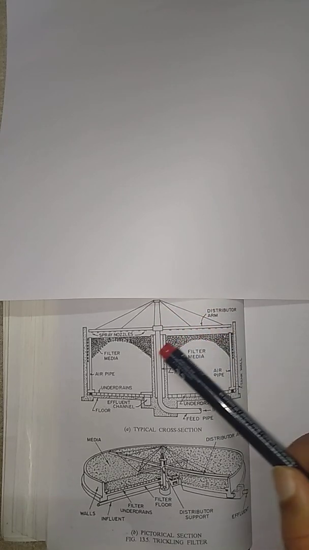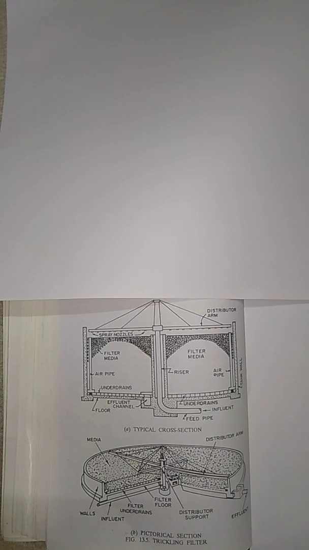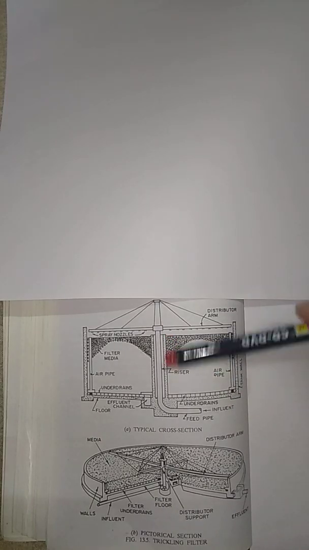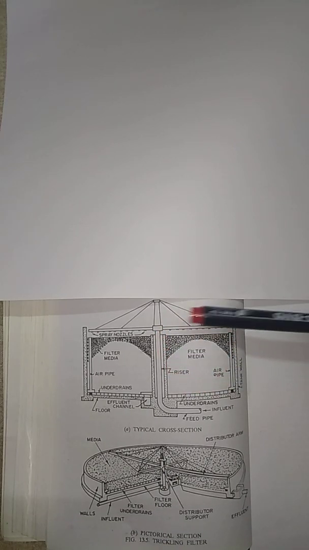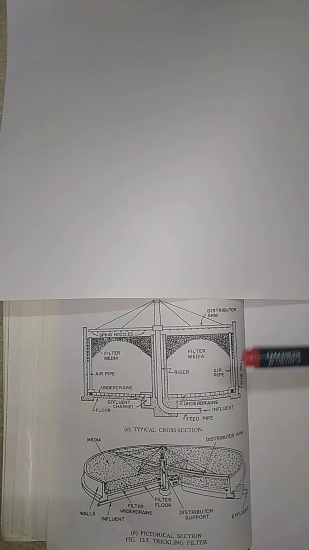In the outer portion of this particular film, it is going to form the slime layer. As the microorganisms grow and the thickness of the slime layer increases, wherever your wastewater falls on this filter media, the organic matter present in it gets attached over this filter media, which forms a slime layer.